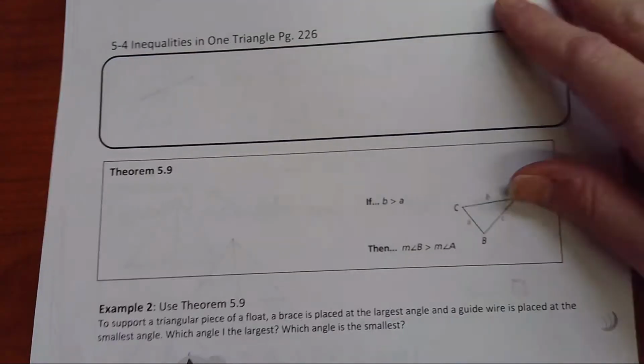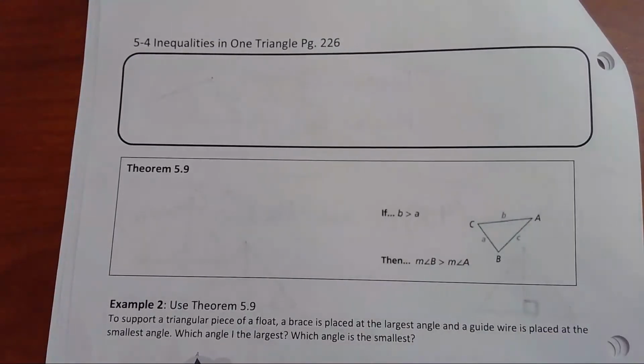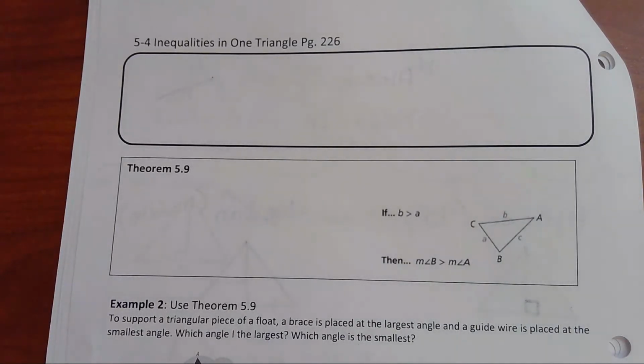All right, last section before your quiz. So you do have a quiz on Monday. You have a quiz review tomorrow.